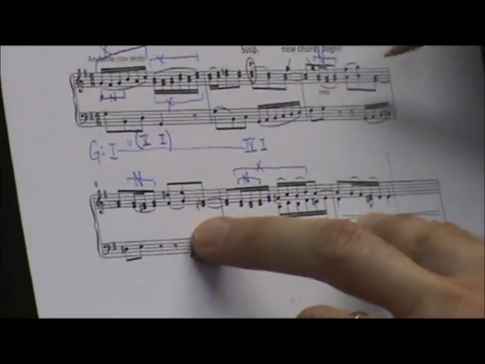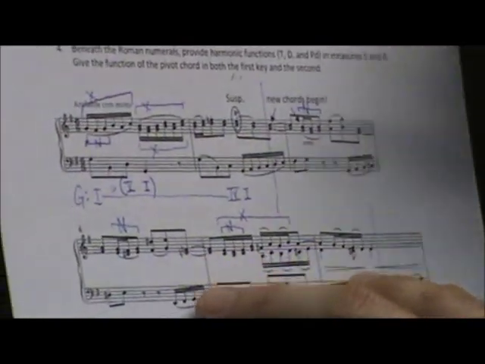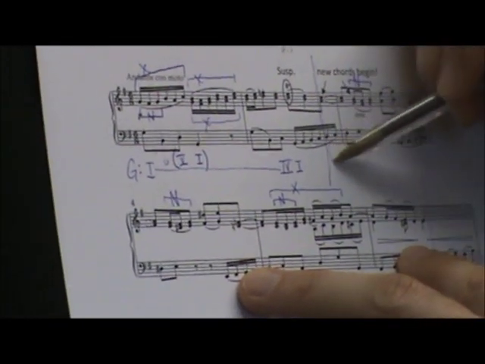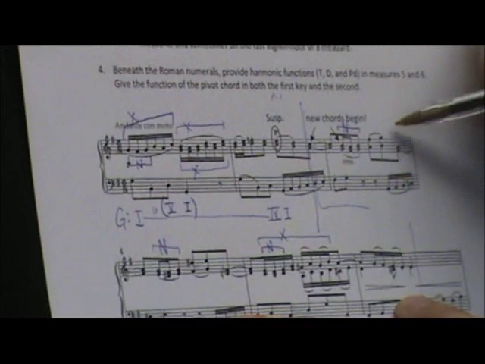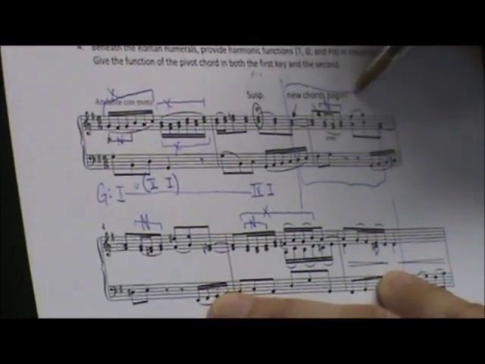I'm going to start right here. And here's a pattern. Let me box them. And it goes right up to here. Now you see what I mean about straddling bar lines?